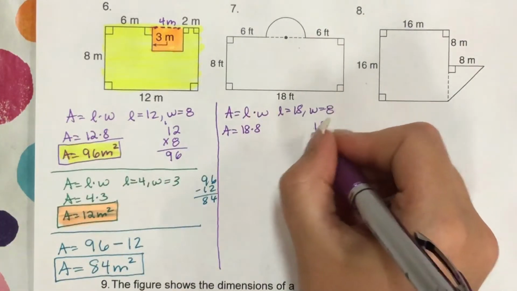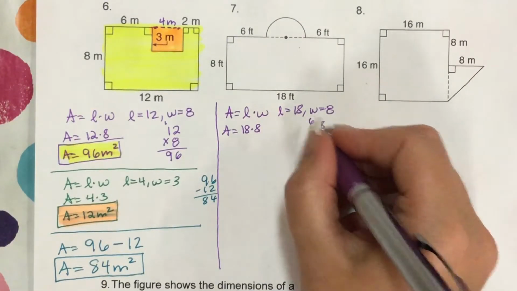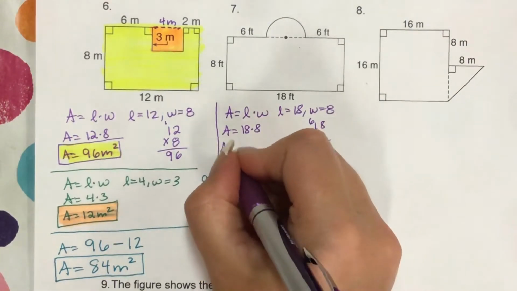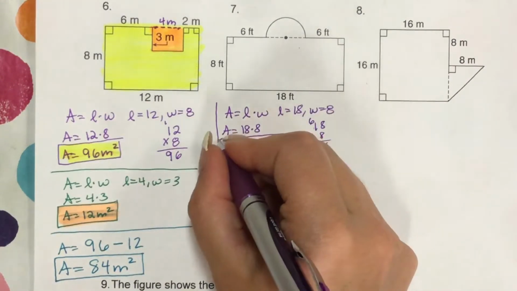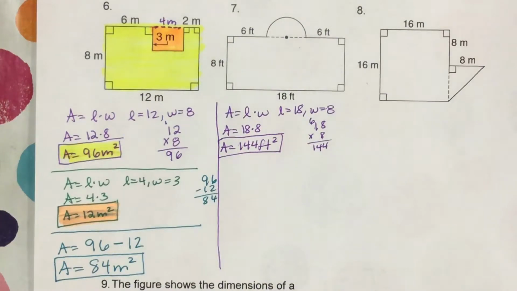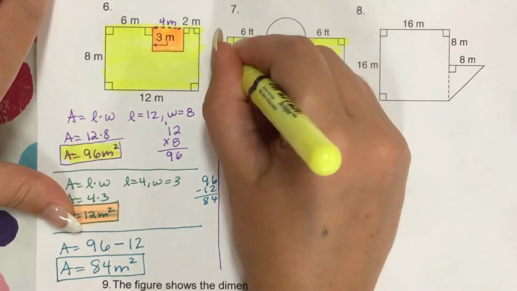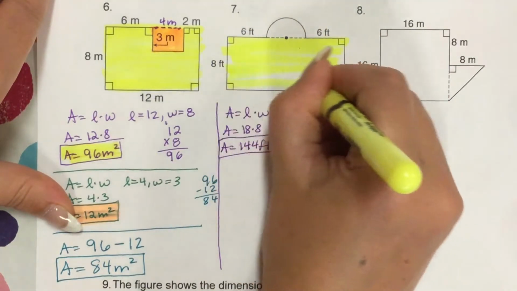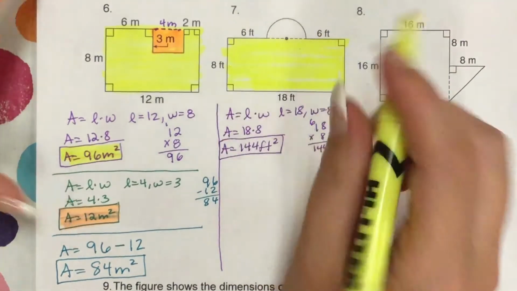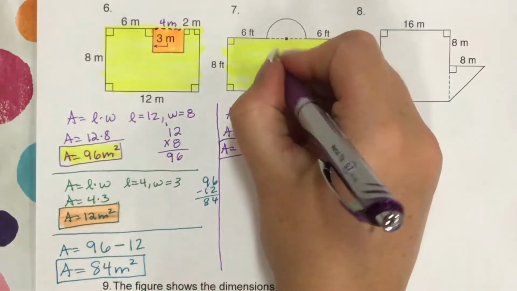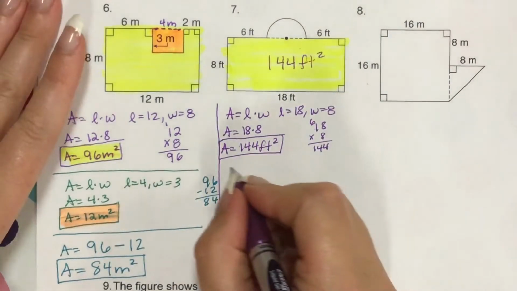Okay, 18 times 8, I'm not sure what that is. I'm going to figure it out. 8 times 8 is 64, write the 4, carry the 6. 8 times 1 is 8, plus 6 is 14. So that ends up being 144 feet squared. Okay, so that is the area of the rectangle here. 144 feet squared. Now I need to find the area of the semicircle.